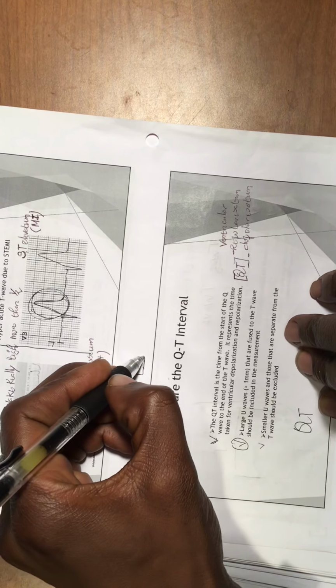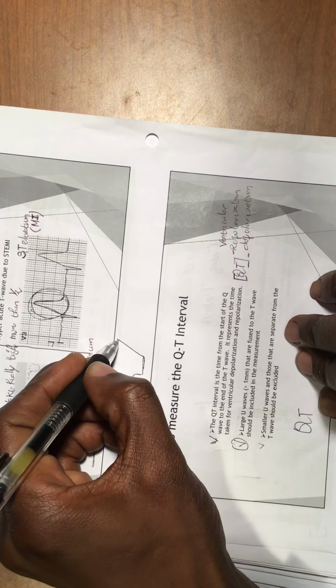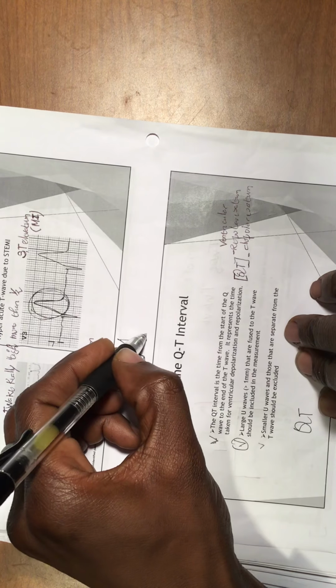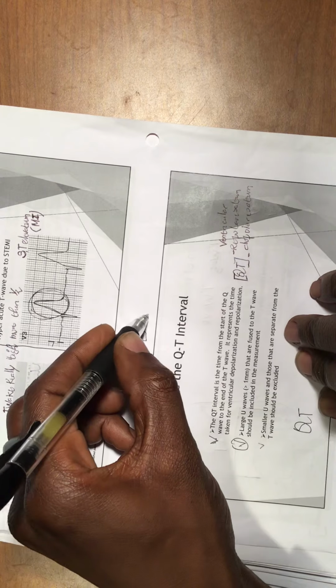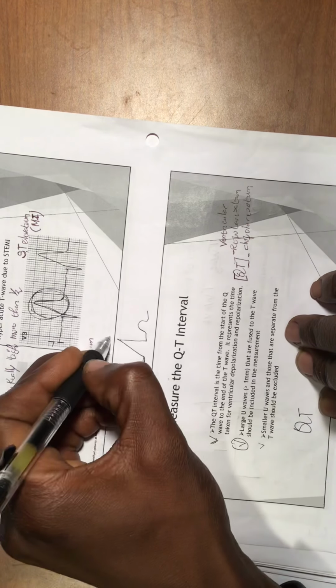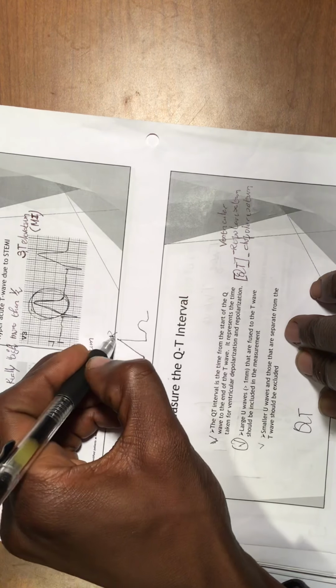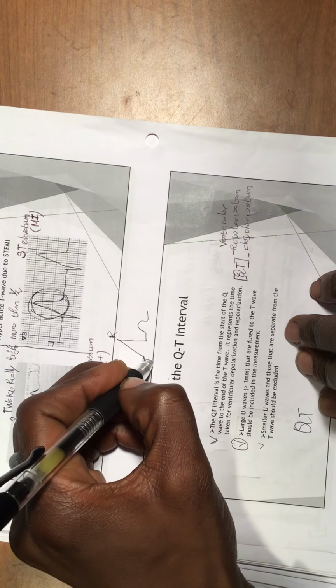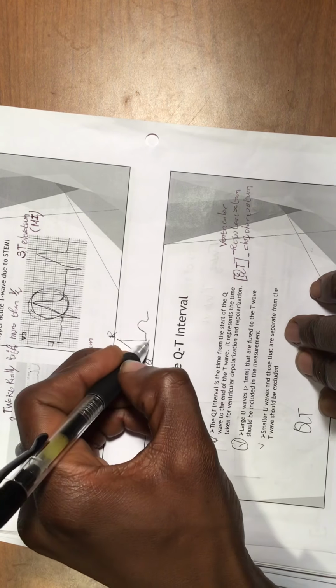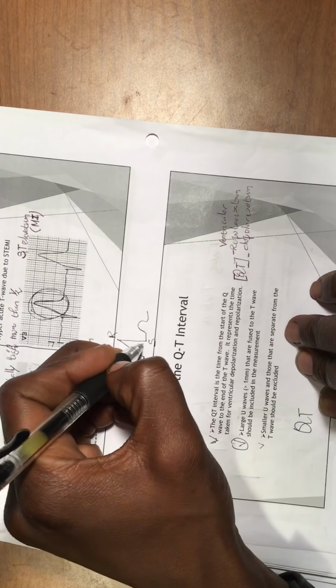Up here you're going to have the R, and down there you're going to have your S, and then you're going to have your T right here. If we annotate everything, this is the R, and before the R we have the Q. After the R you have the S, and after the S you have the T, and before the Q you have the P right here.